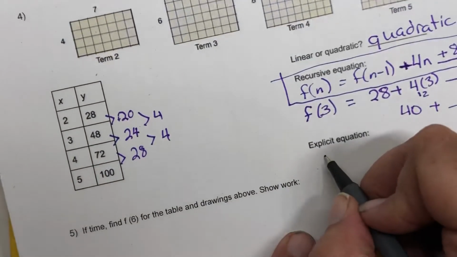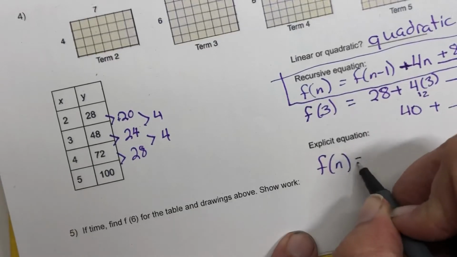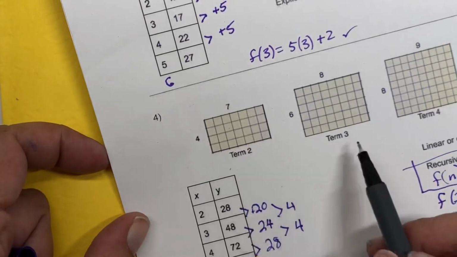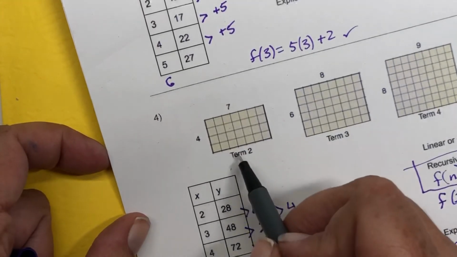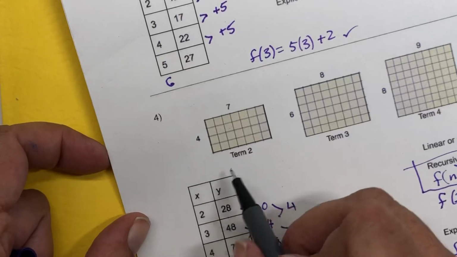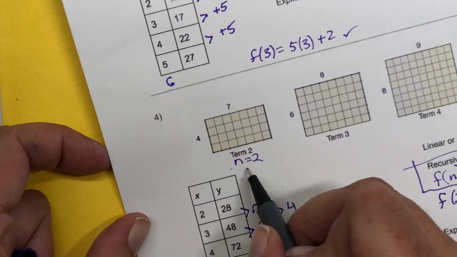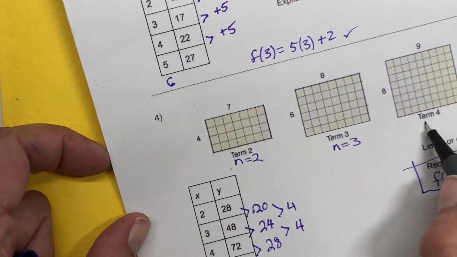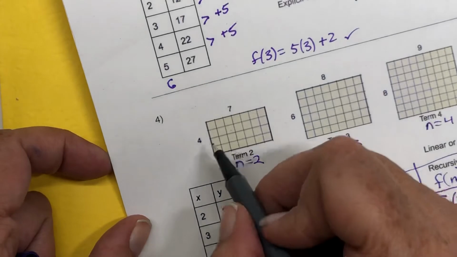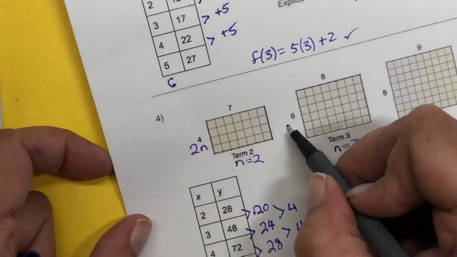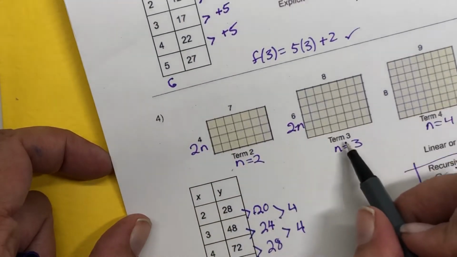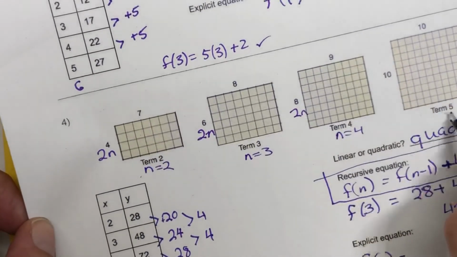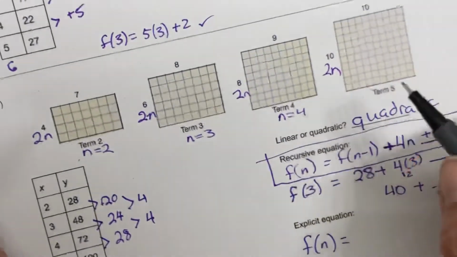Explicit. So this is one of those situations where looking at the rectangles is going to make it easier. So if I notice I have term 2, 3, 4, 5. Well, 2 times 2 is 4. That makes me think, okay, so this n is 2. N is 3 here. Oh, 3 times 2 is 6. N is 4 here. 4 times 2 is 8. So I bet the side is always 2n. Right? 2 times the term number. Oh, term 5? Yeah, 2 times the term number.